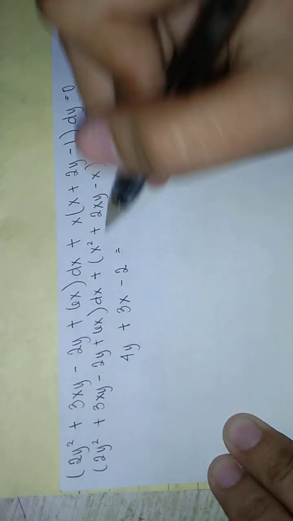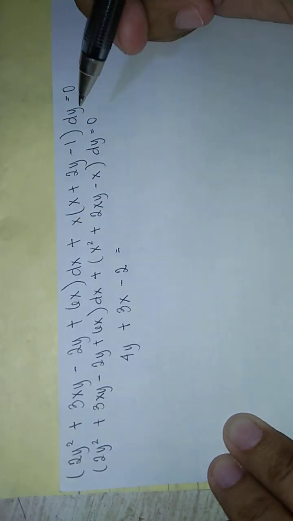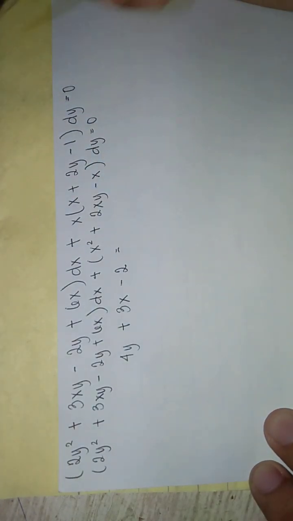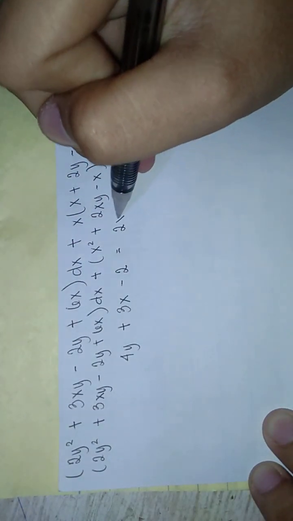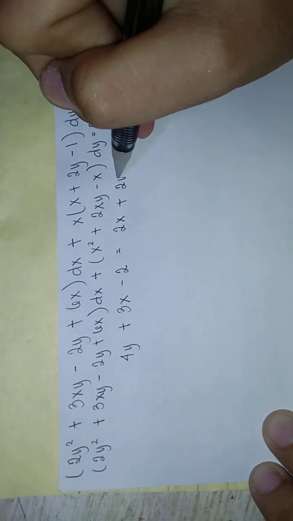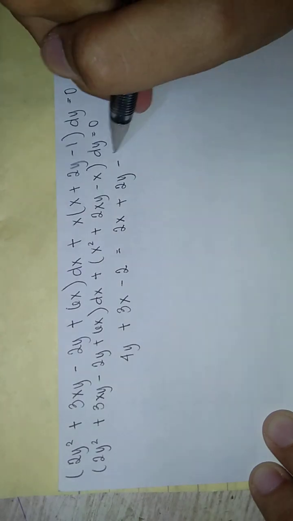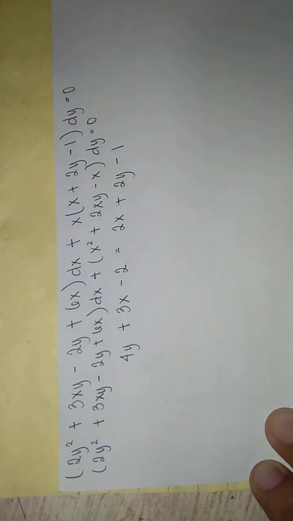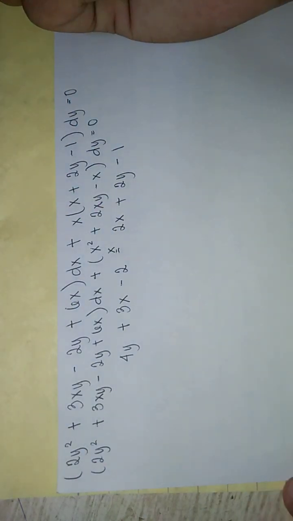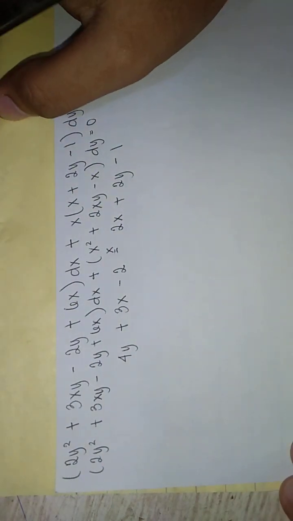Then we're going to use this one to solve for the partial of N with respect to x by deriving this with respect to x. As you can see, they are not exact, so we're going to use an integrating factor.